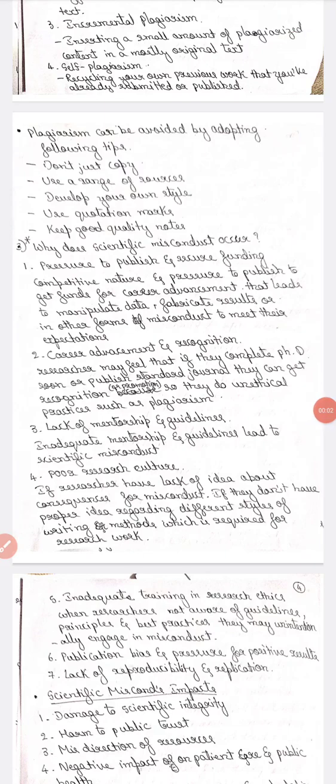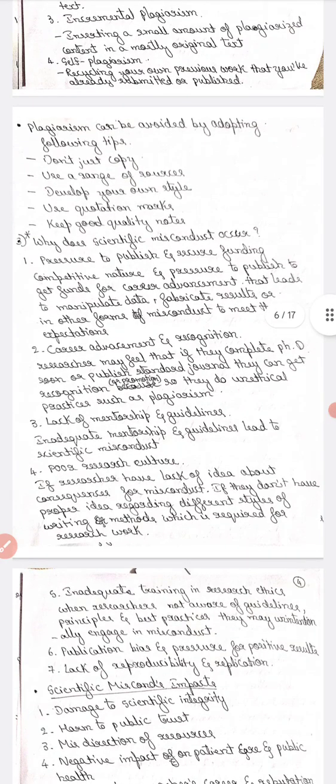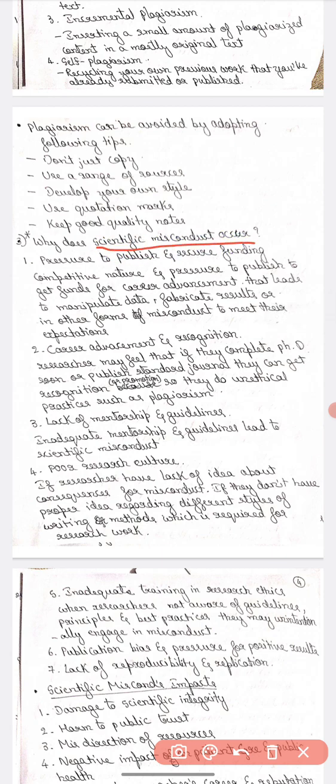Scientific misconduct occurs for several reasons. So first is a pressure to publish and secure funding.